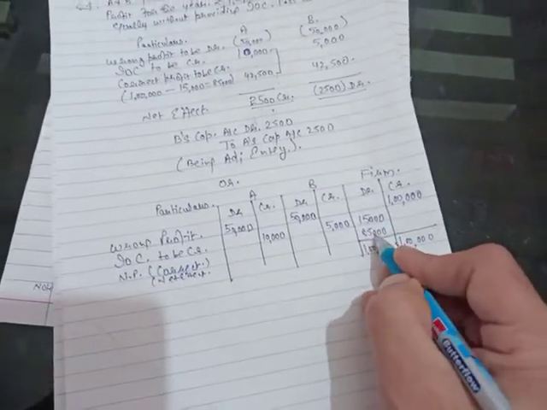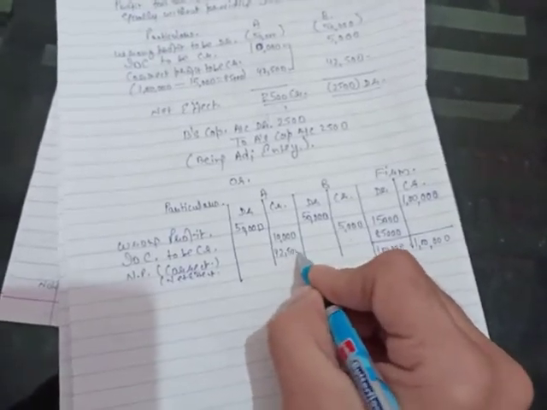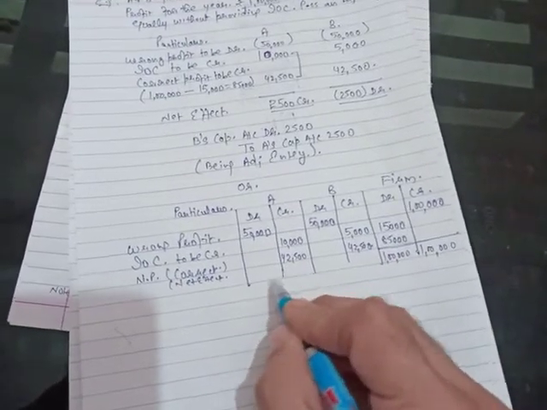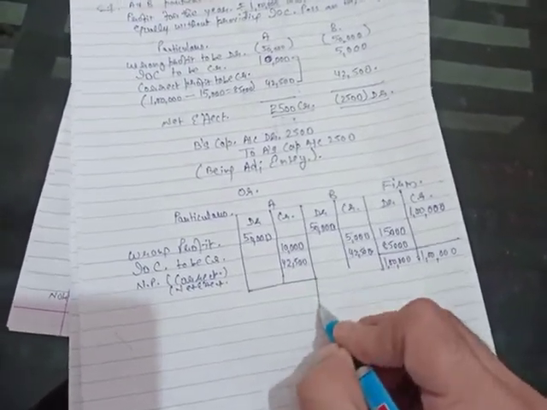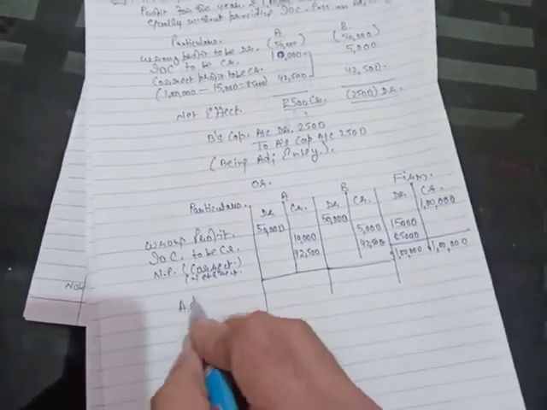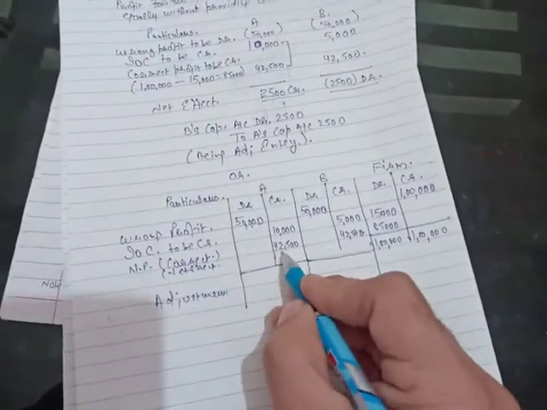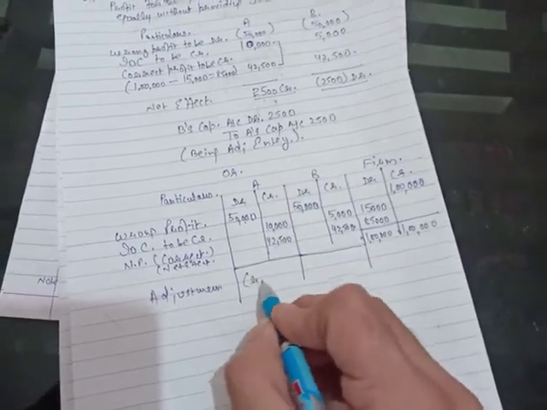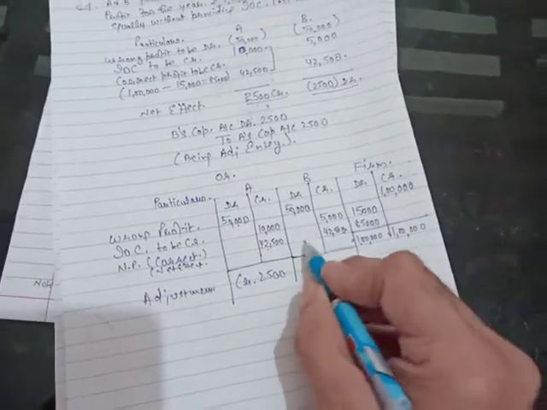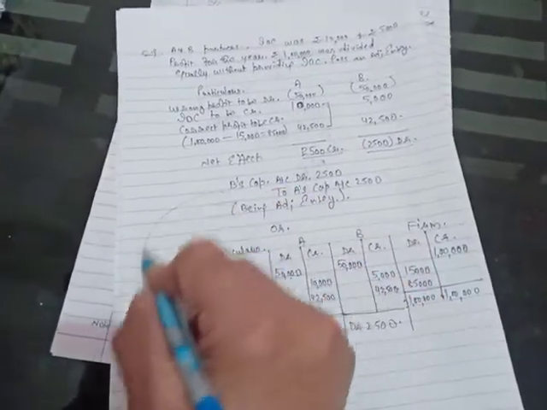As it is debited in the firm, it will be credited in partners' capital account in equal ratio, 42,500 each. Now in partners' capital account we will find out the adjustment. Here debit is 50,000, credit is 52,500, so the net effect for us will be credit 2,500. Here debit is more, so debit 2,500, and again the adjusting entry will be the same.